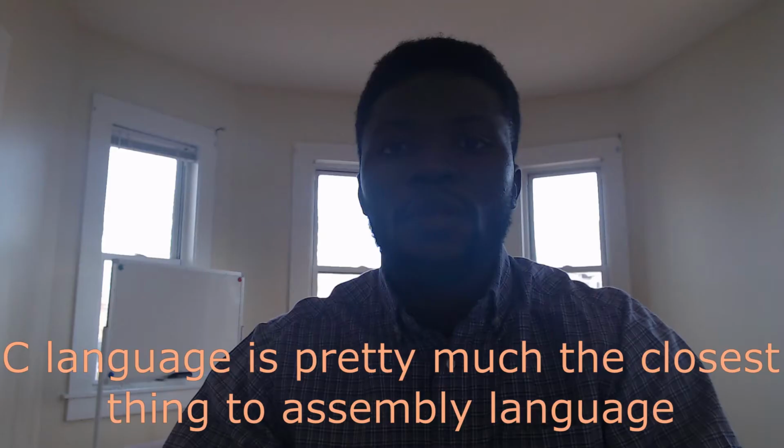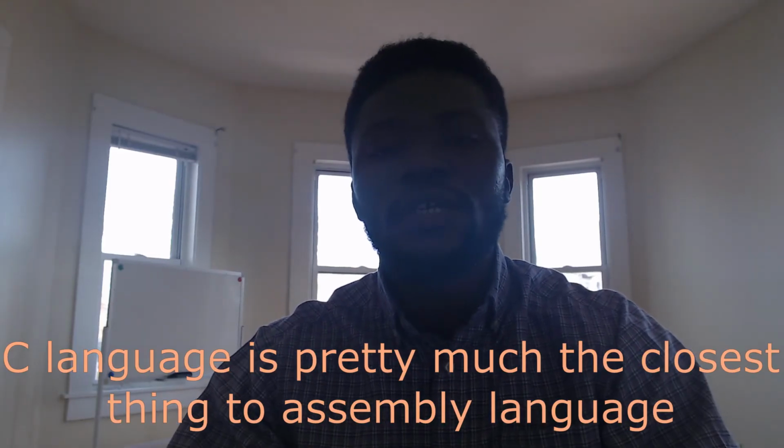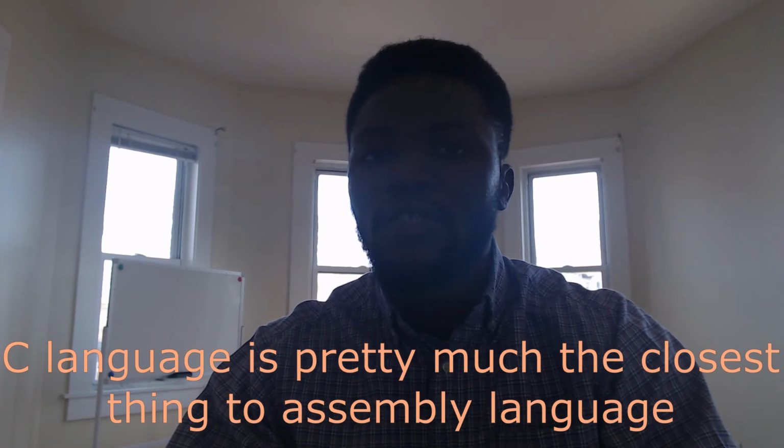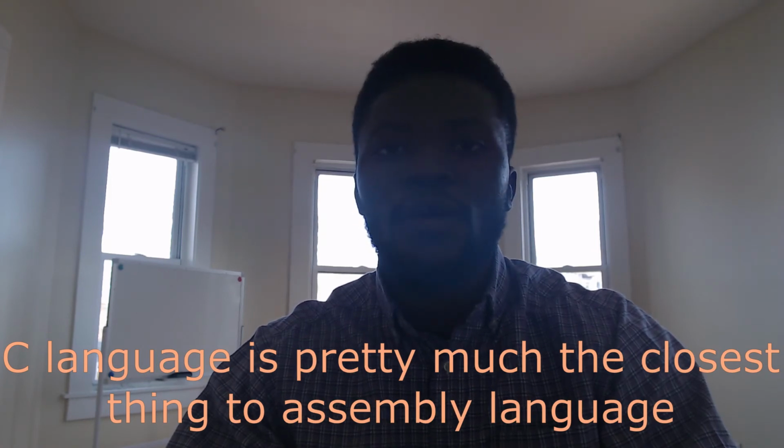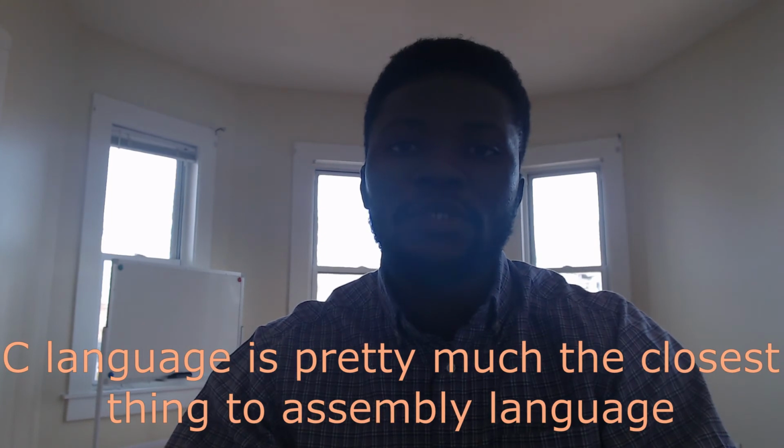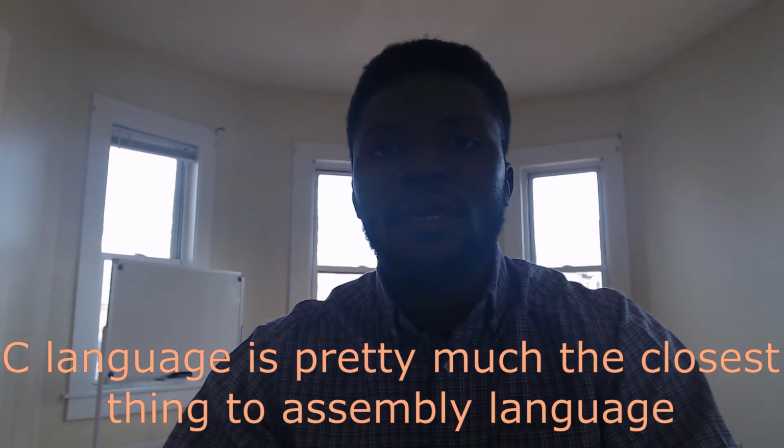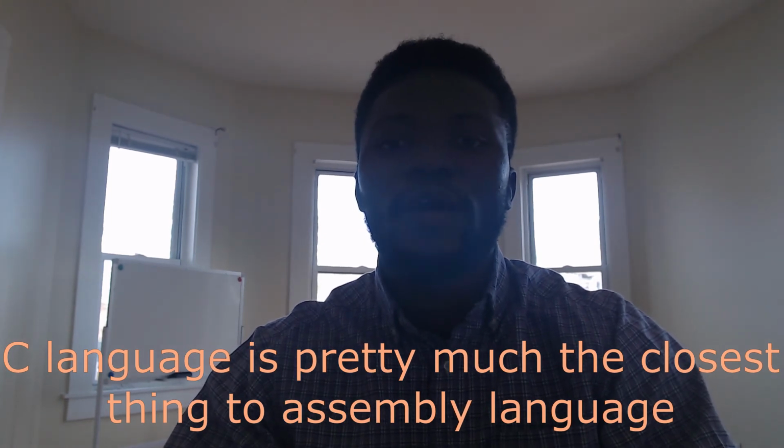We need to look at our design point or specification if we are using it for product design. C language is the closest thing to assembly language and is usually applied in the design of operating systems, embedded systems, and high-performance software applications. The execution speed of C language is one of the best out there. It is widely applicable and it is well documented.